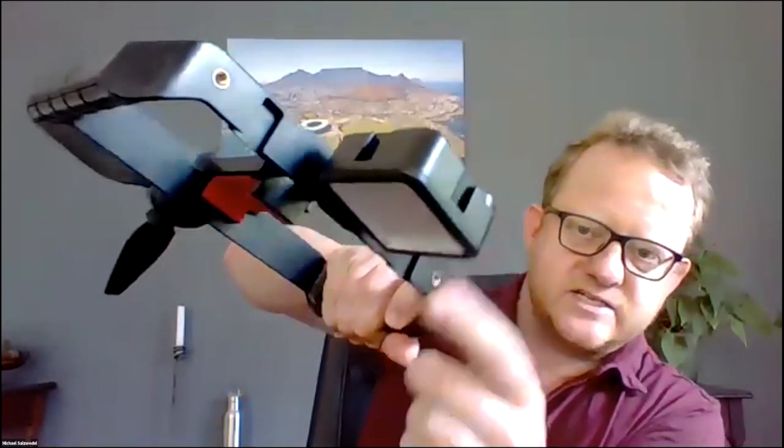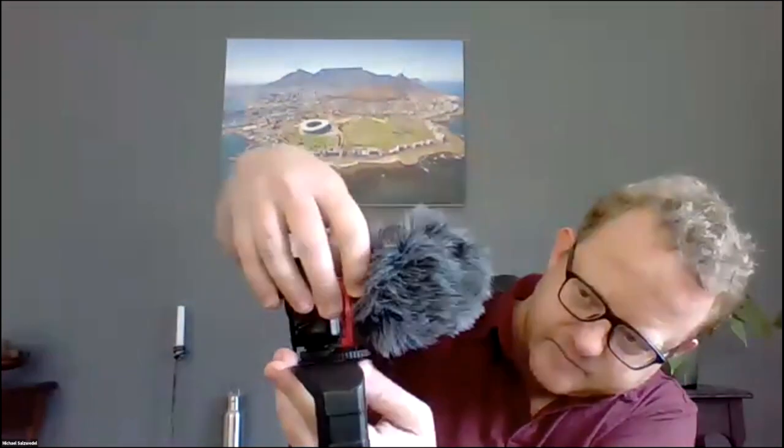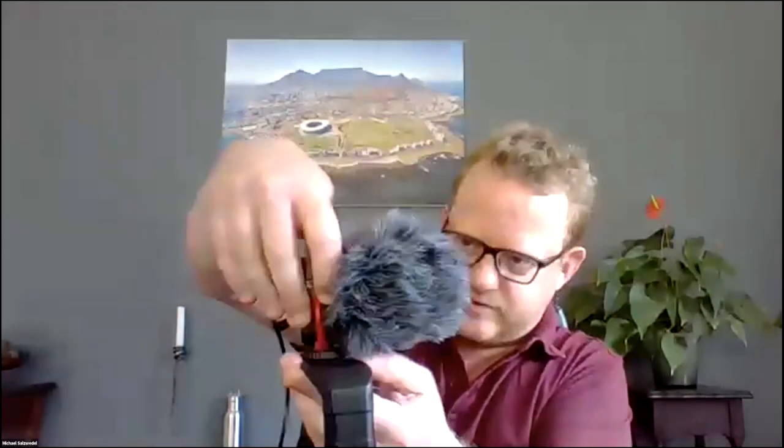It's got a clamp here for your phone to sit inside. So it could take any phone right up to really big sizes of the latest high-end phones. It's got cold shoe sockets on the top for your lights, for your microphones. So I can plug in the mic like this. Get that in there. Unscrew it a bit. There we go.